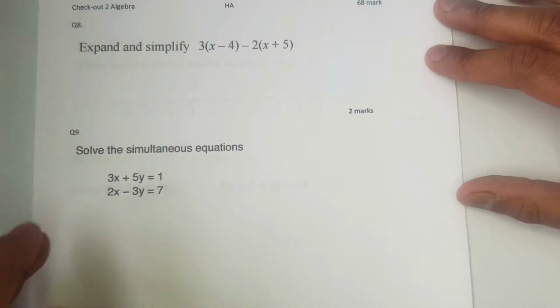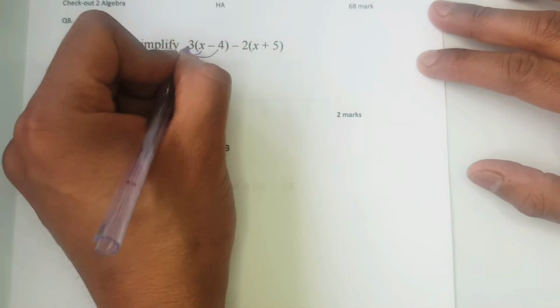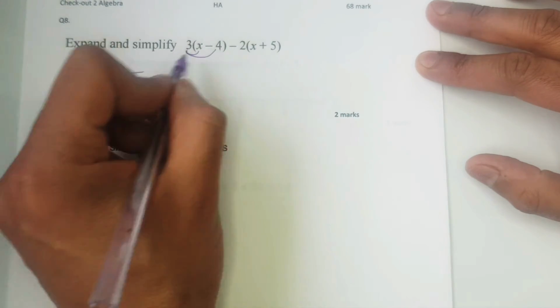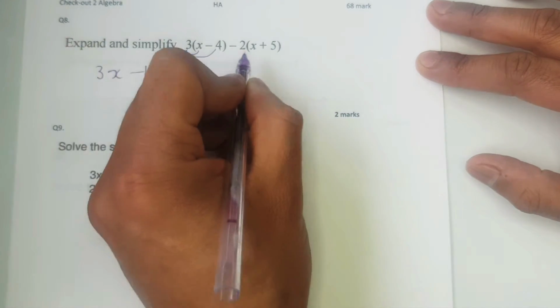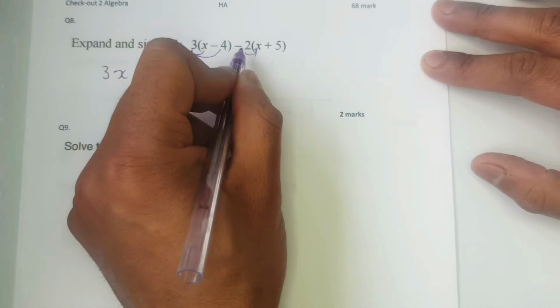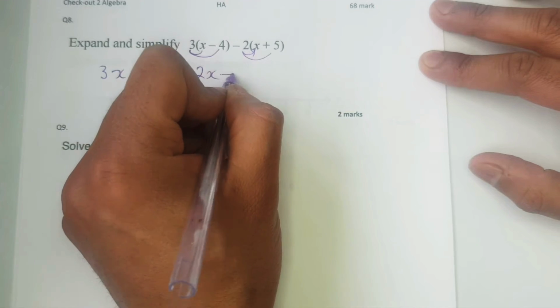Question number 6. Expand and simplify. So it's just two single brackets. 3 times x is 3x. 3 times negative 4 is negative 12. Minus 2 times x is minus 2x. Minus 2 times 5 is minus 10.